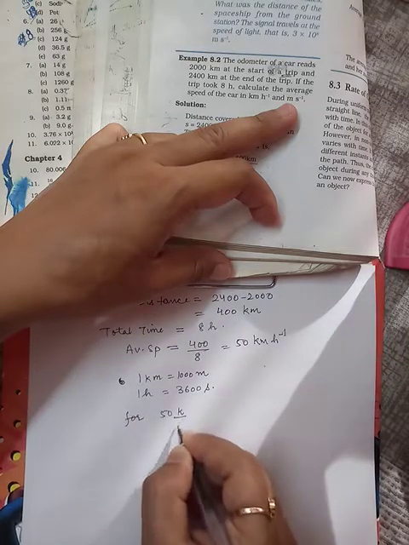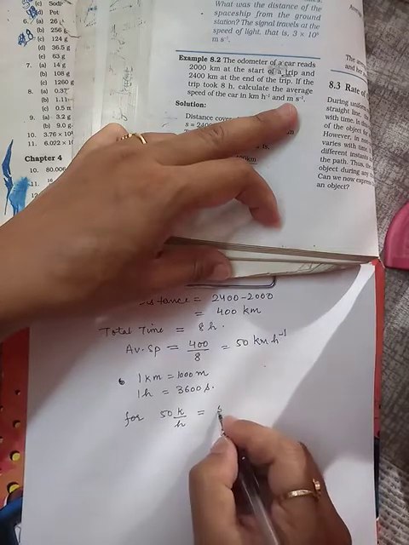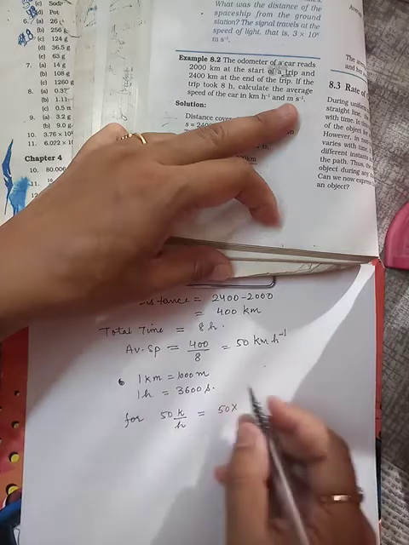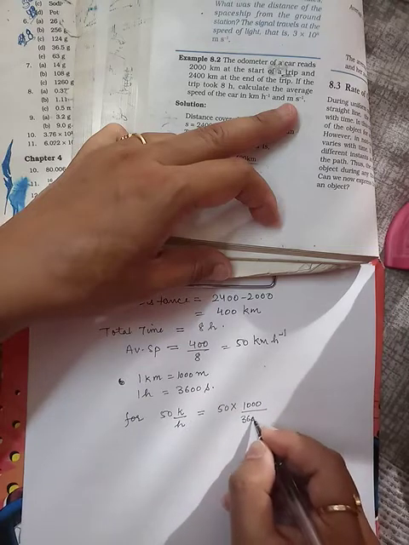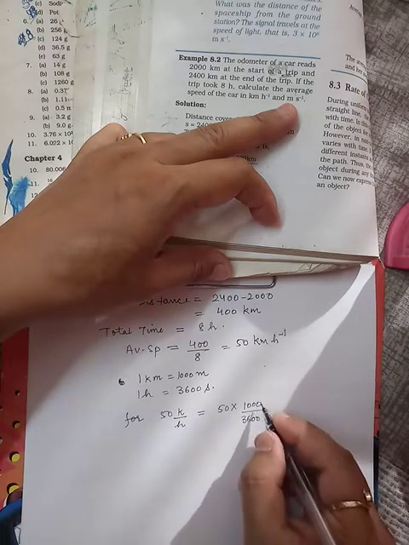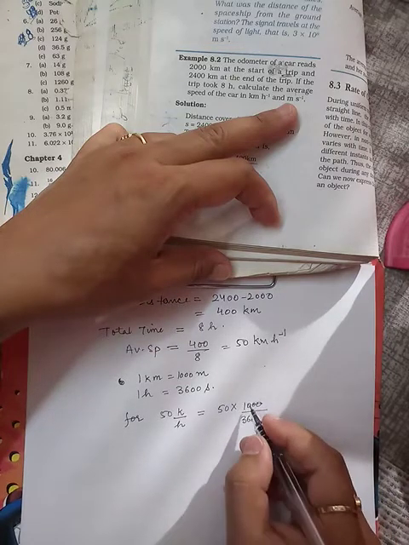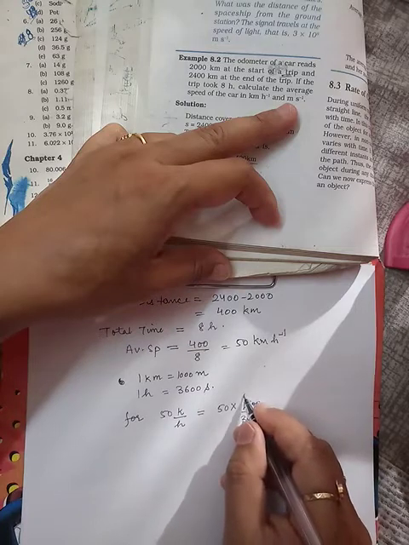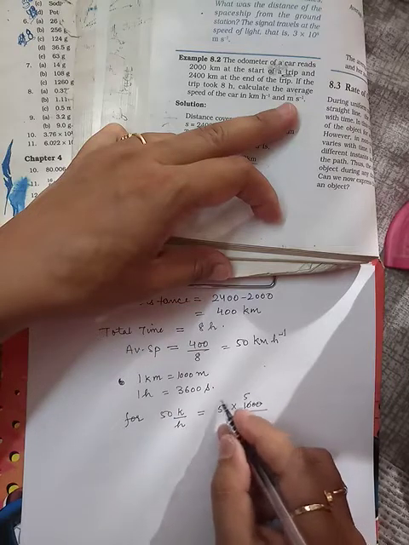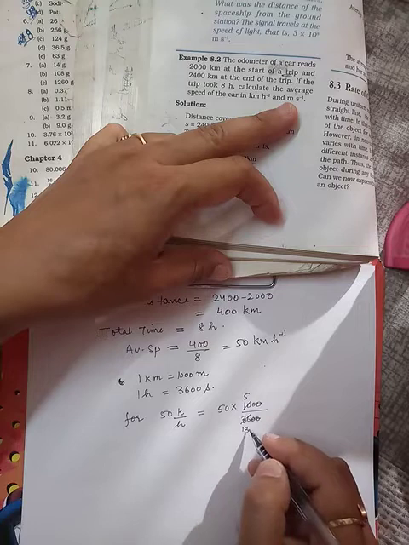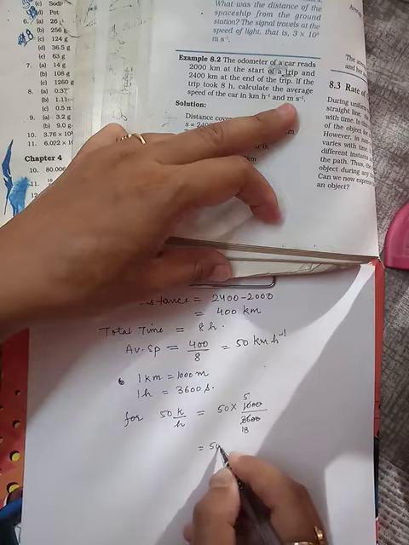50 kilometer per hour means divided by hour, so it will be equal to 50 multiplied by 1000 and divided by, for hours, 3600, right? So how much will it be? Zeros are cancelled. From 2 you can write this 5 and then this is 18. So if we multiply the figure given by 5 by 18, then it will be converted into meter per second, simply.